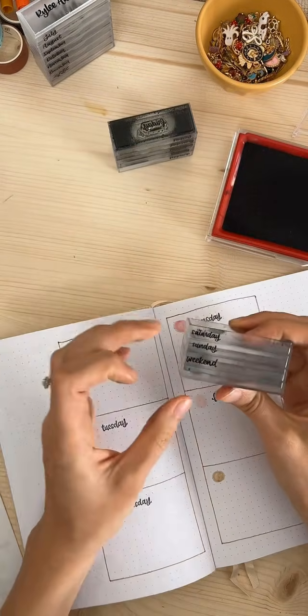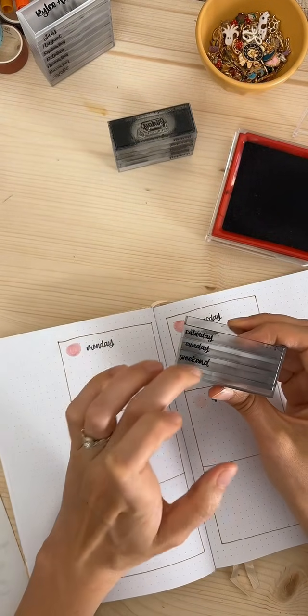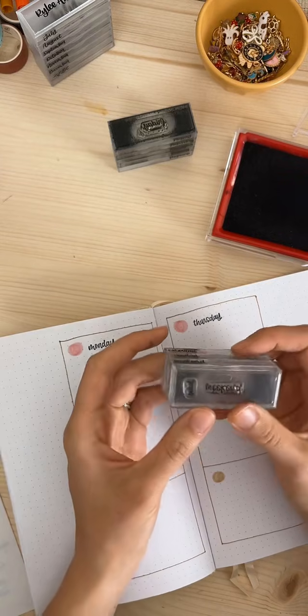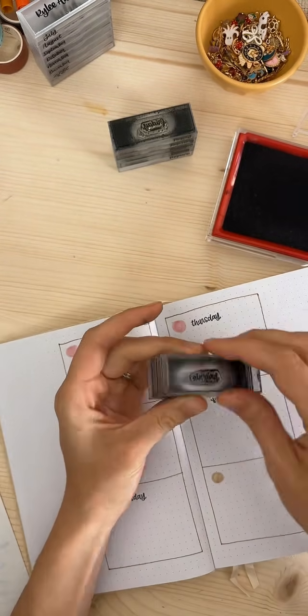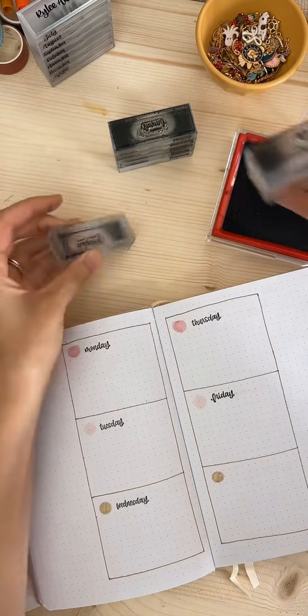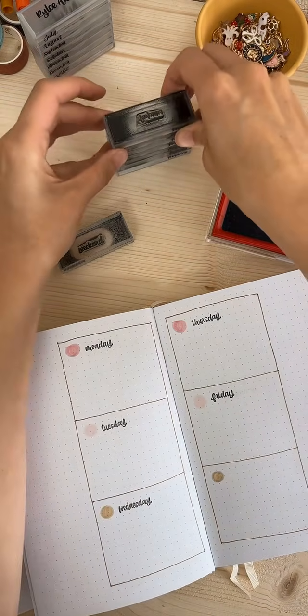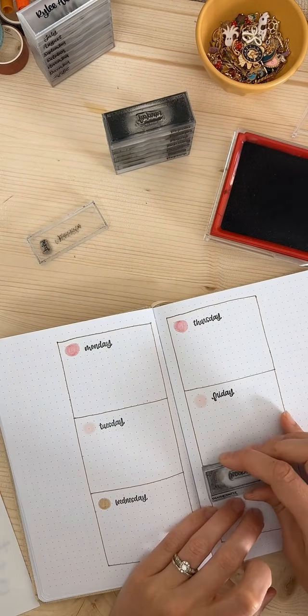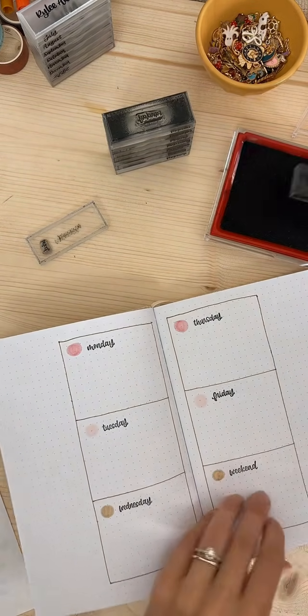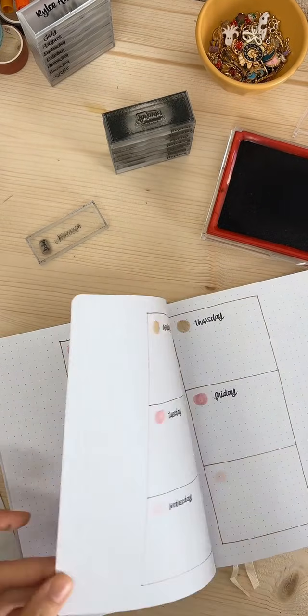Okay, and the weekly set does include Saturday and Sunday, or the weekend option. It also has WKD, because there's also an abbreviated version of the days of the week. But anyways, I'm going to use the weekend one since I went with 6 boxes instead of 7.